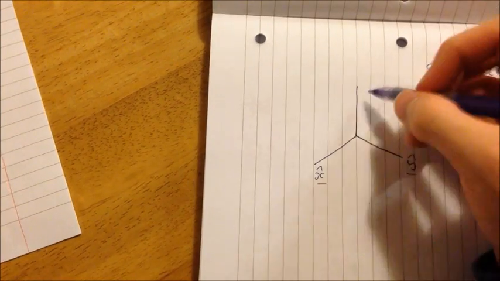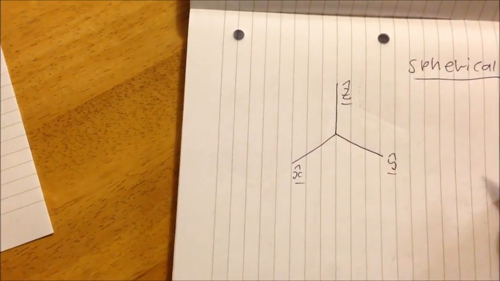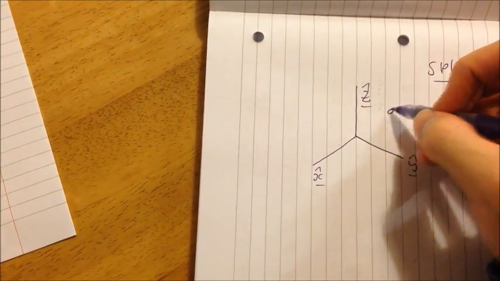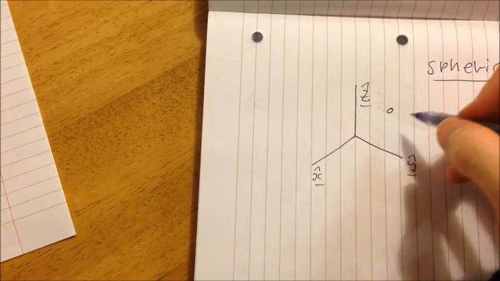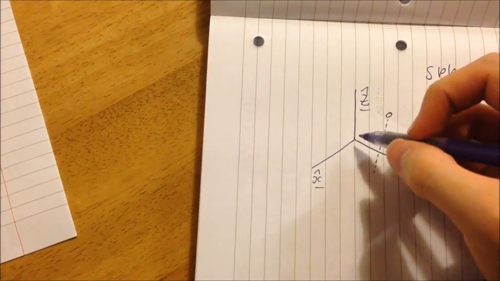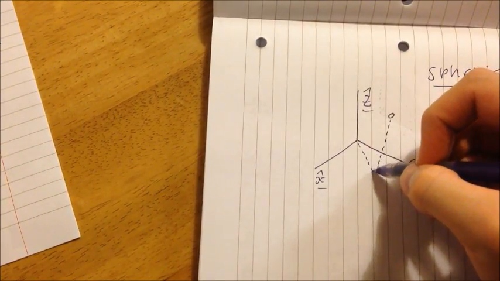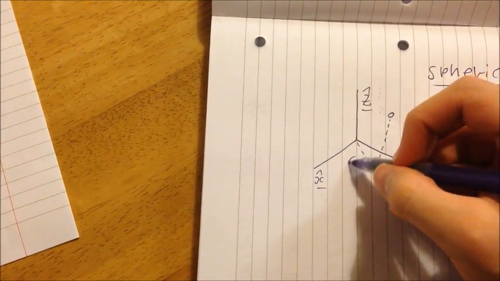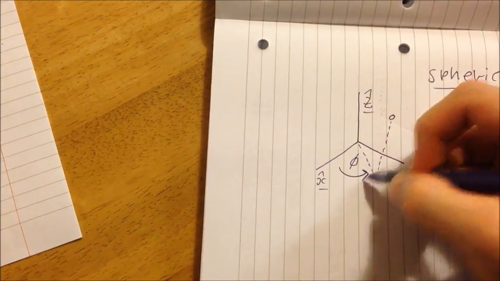X, Y, Z. Okay, there's a point here. This is phi, increasing in this direction.